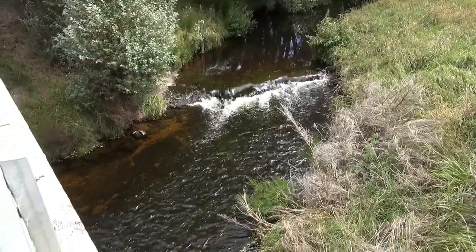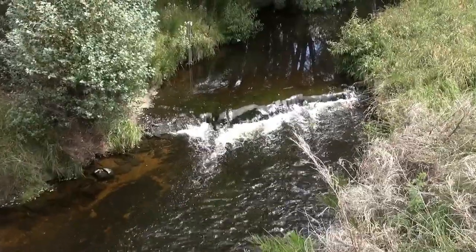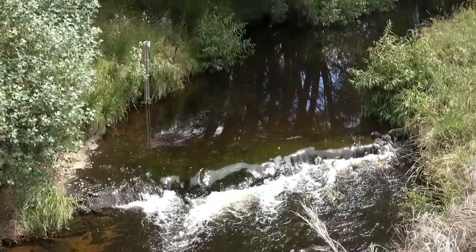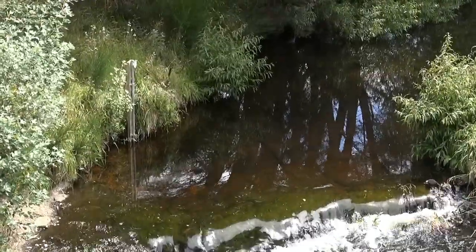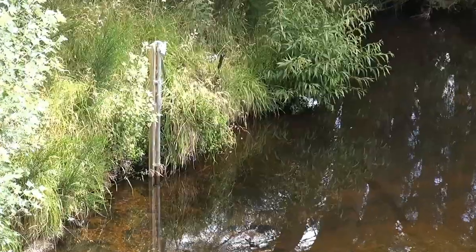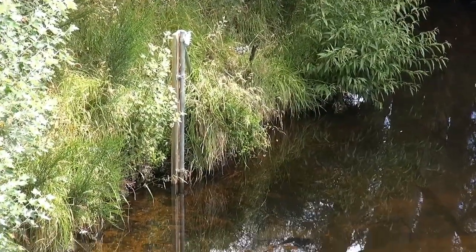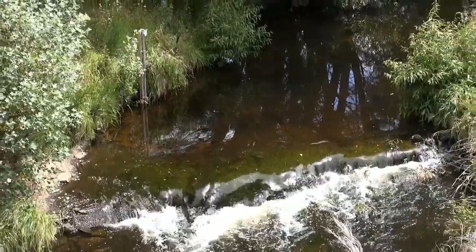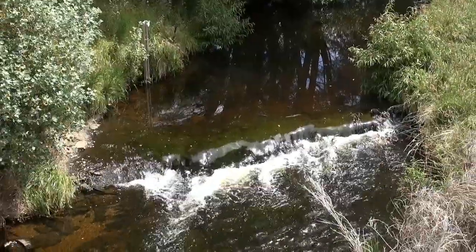You can see we've got a bedrock control here, which is mainly natural with a little bit of artificial concrete at one side. So this is holding up our pond where our staff gauge and recorder is. So, a very stable section control, but the channel control, which is the higher grass banks and trees, can be unstable and can change with a flood.